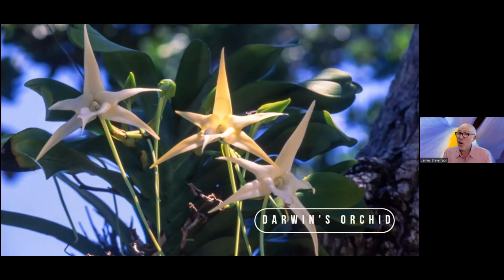Darwin never saw anything pollinate this orchid, but he used this plant as an example of a co-evolved agreement between a plant and an animal. And Darwin proposed that there must be an animal, likely an insect, that has a tongue that is 22 inches long.